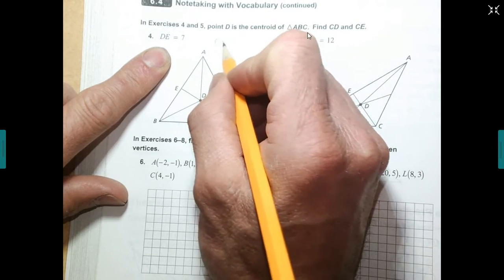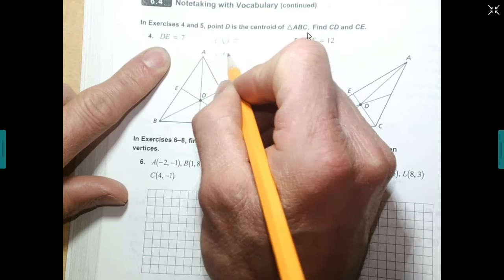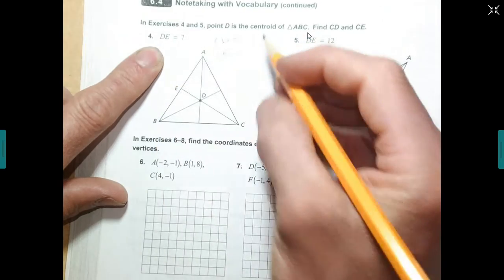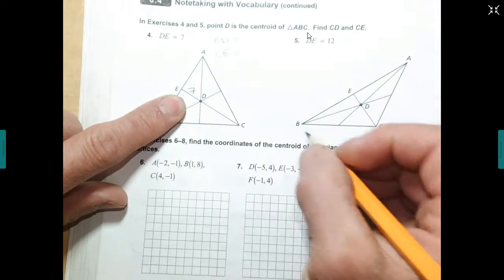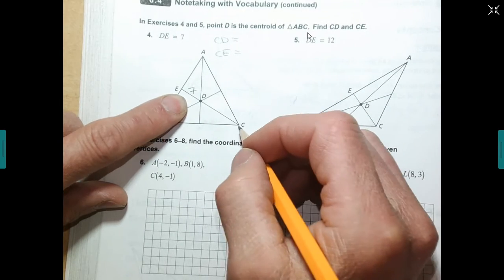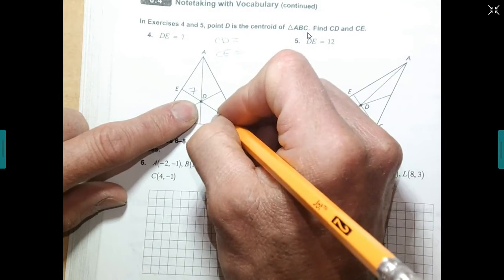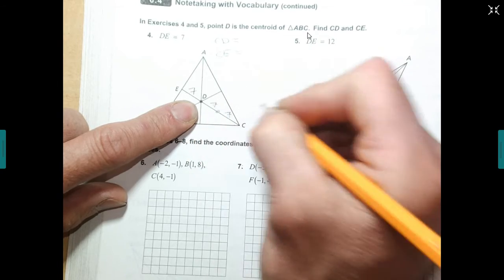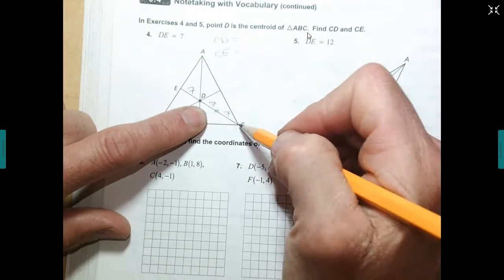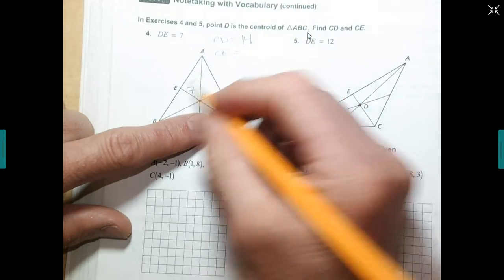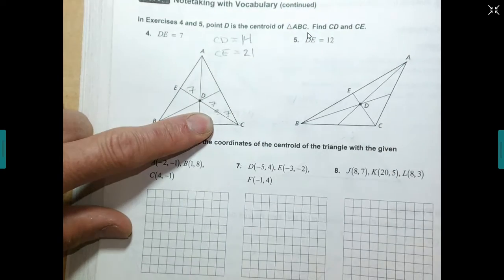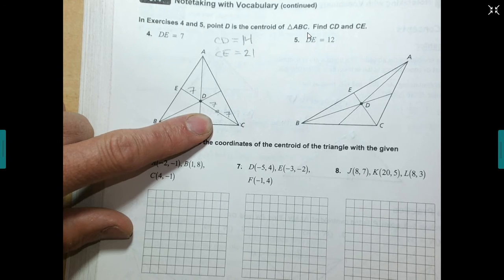So CD equals, CE equals. So DE is 7. So CD, well, it's cut into thirds. So I'll just go ahead and label it. So CD is 14 and CE is 21. Got it. All right, give it a go.